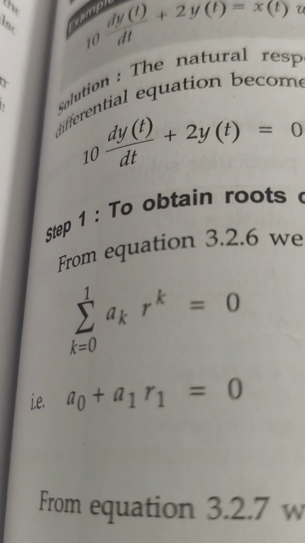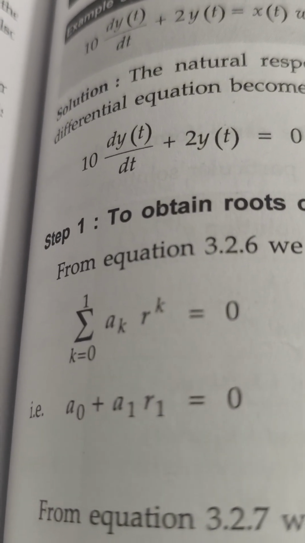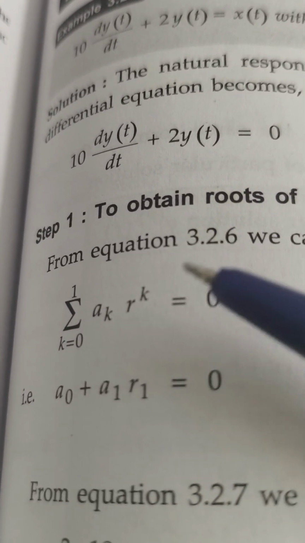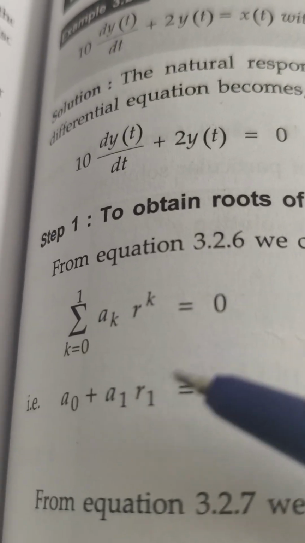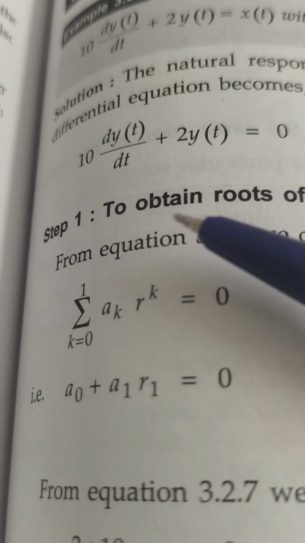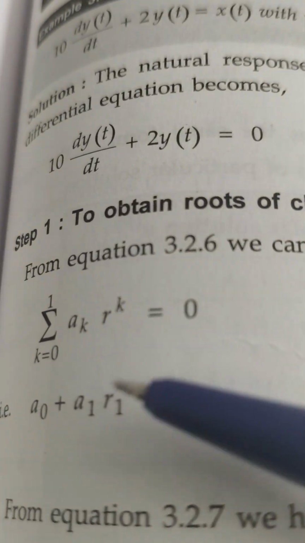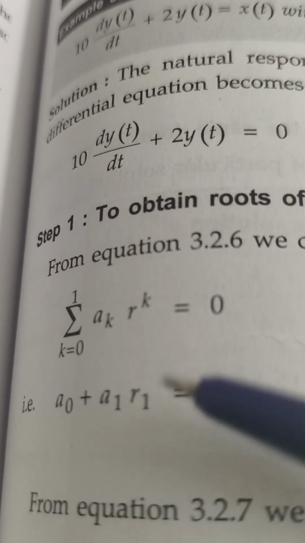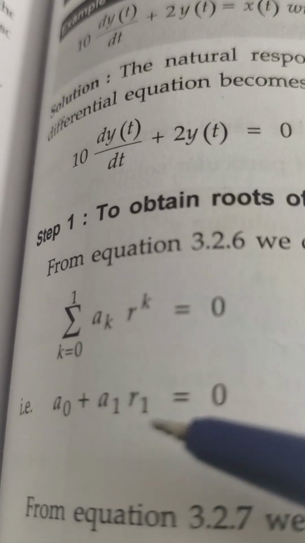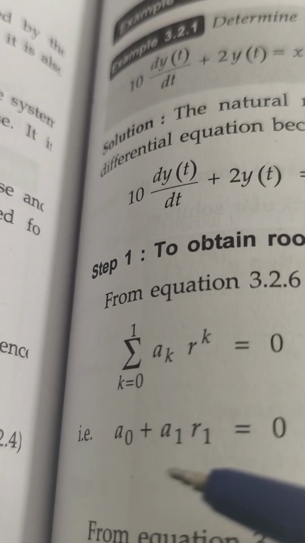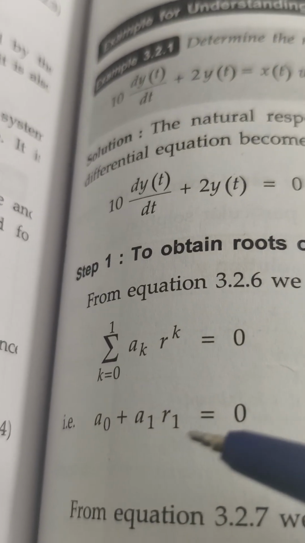Elaborating this summation, place k as 0. This becomes a0 r raised to 0; anything raised to 0 is 1 only. Then plus, we substitute k as 1, and we get a1 r raised to 1, which is r only. When we elaborate this summation, we get a0 plus a1 r equal to 0.